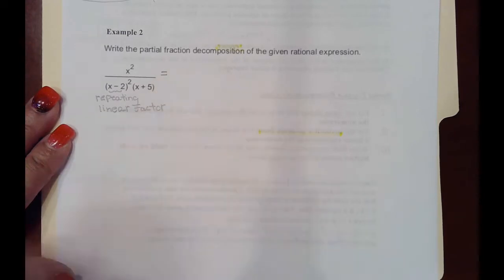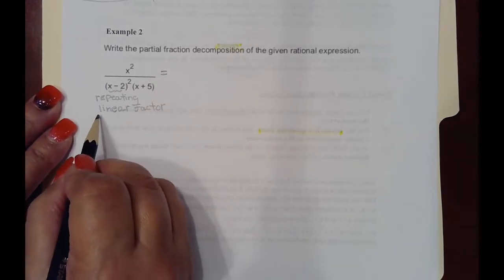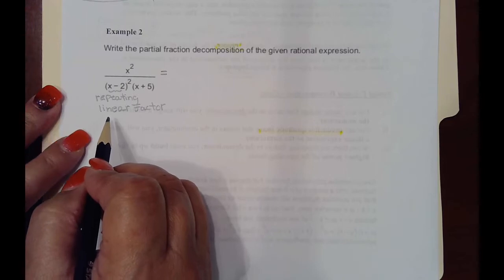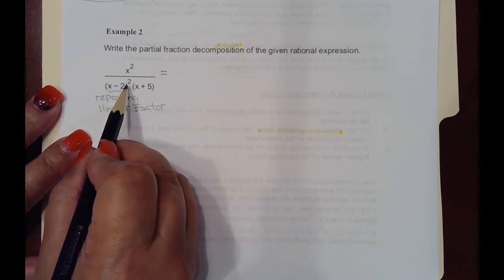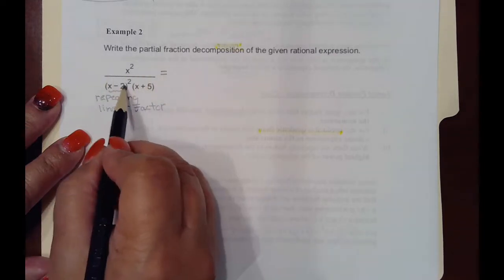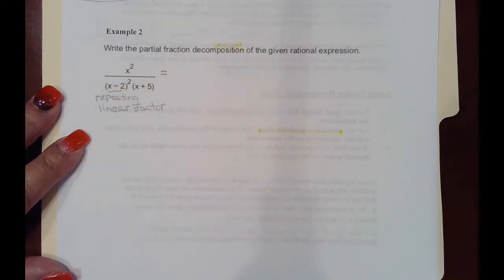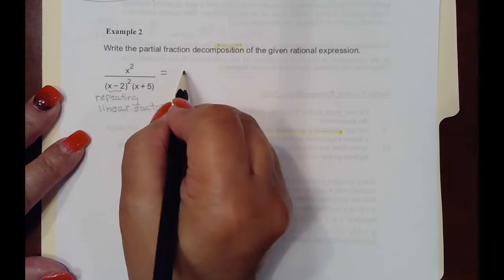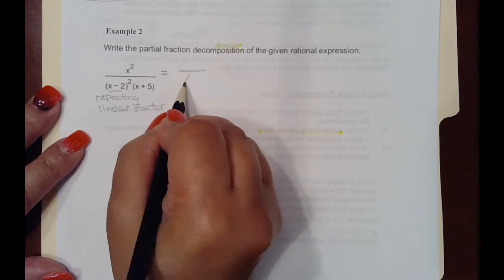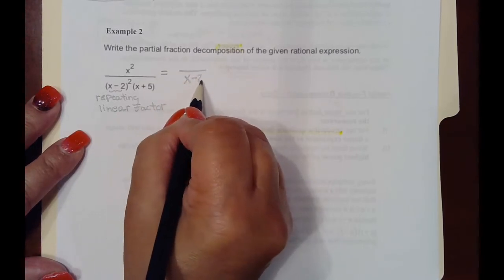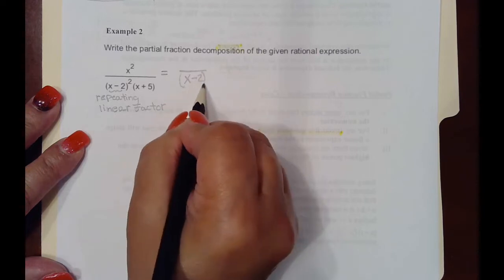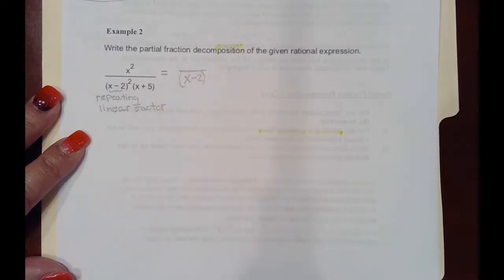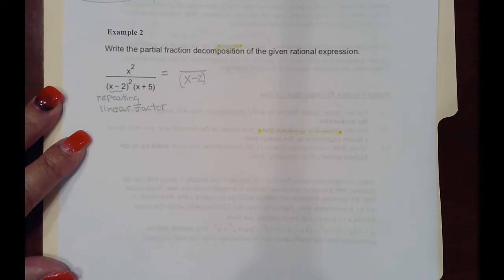And so when you have this repeating factor, look how you create the partial fractions. You can't jump right to power 2. You have to start with power 1 and build yourself up to this power that's higher than 1. So we're going to go, one denominator is going to look like this. Okay, so that's x minus 2 to a power 1. You don't have to put the parentheses around it when it's a power of 1.